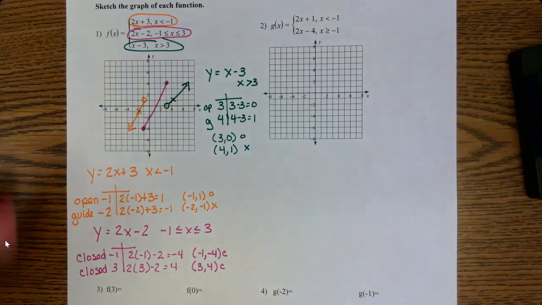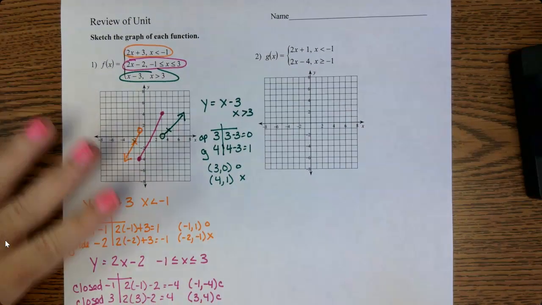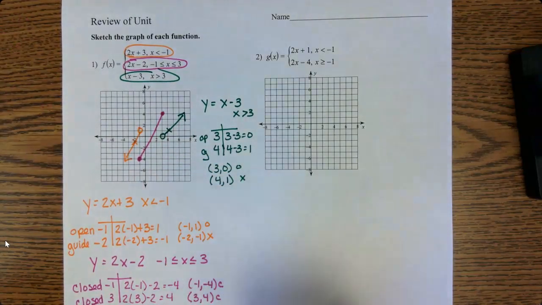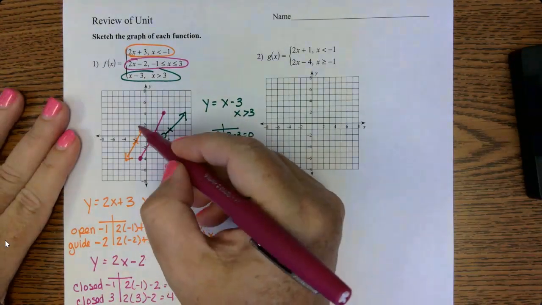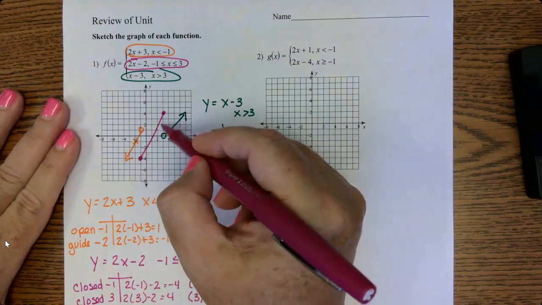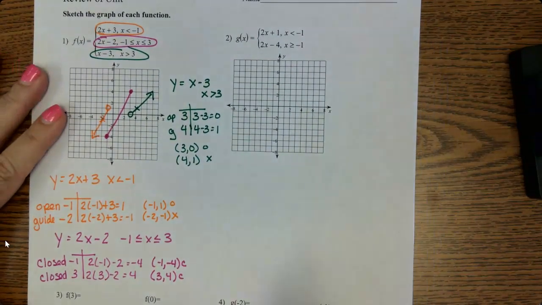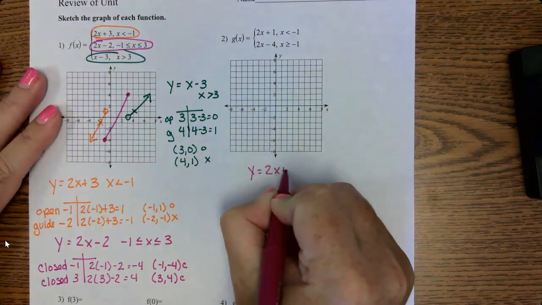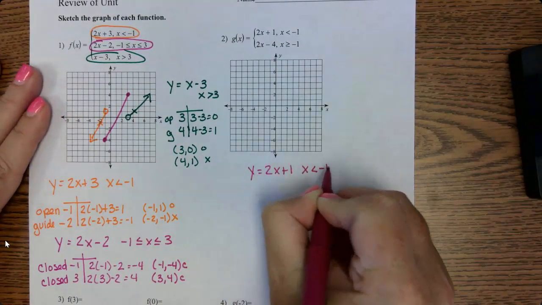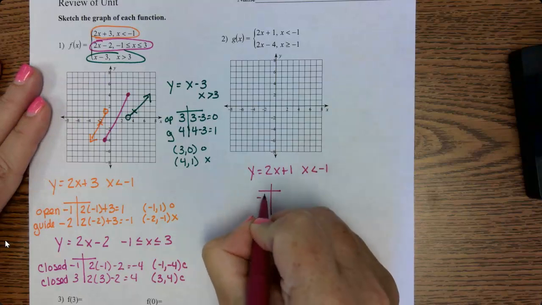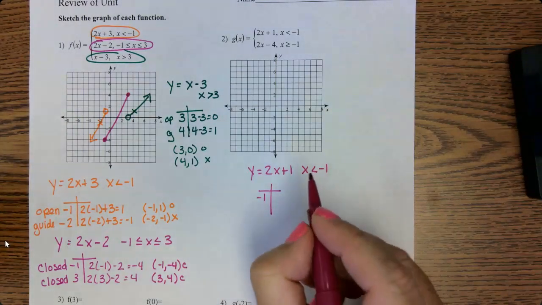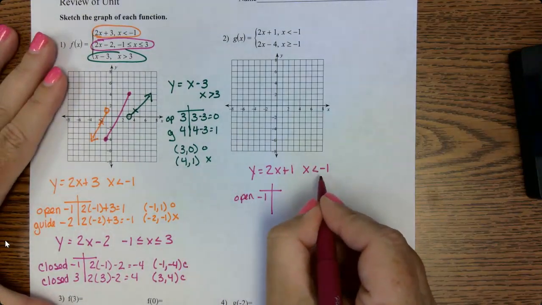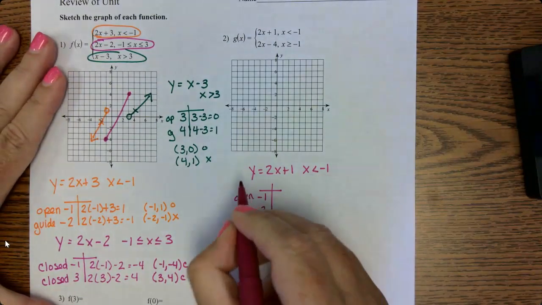Okay, so now, I hope you notice, first off, no lines cross, no lines are going in the same direction, and I don't have a closed or an open on both ends of each line. Okay, so here we go. y equals 2x plus 1, where x is greater than negative 1. So we need negative 1, open. I need a number smaller than negative 1, negative 2.